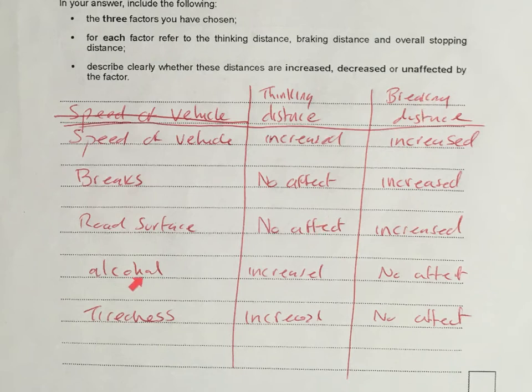But then alcohol, if you consume alcohol before driving, and obviously that's against the law, it's going to increase your thinking distance, but it's going to have absolutely no effect on your braking distance, because even though it might take you 3 minutes to think about hitting the brake, once you've hit the brake, that brake takes over then. So whether you're really tired does not affect that braking distance, or whether you've had alcohol. Okay, but it does increase your thinking distance.